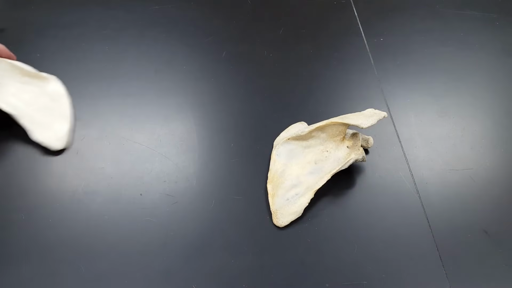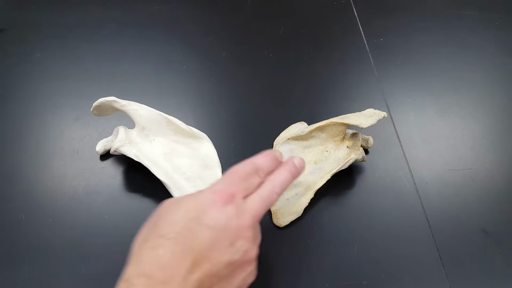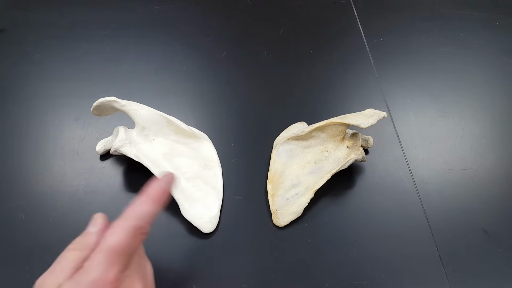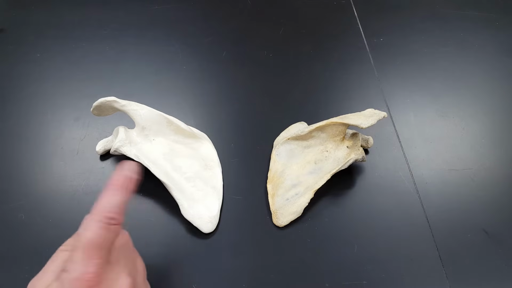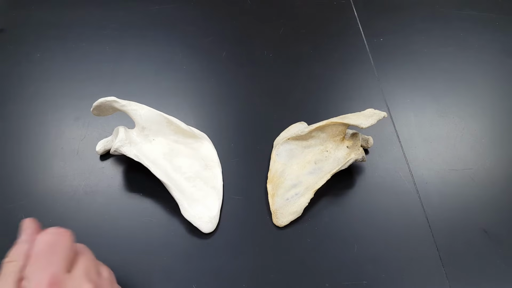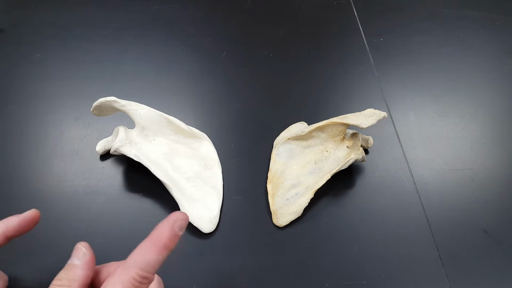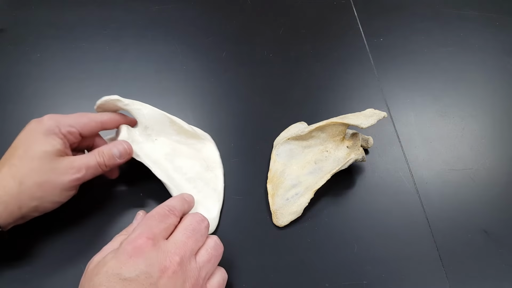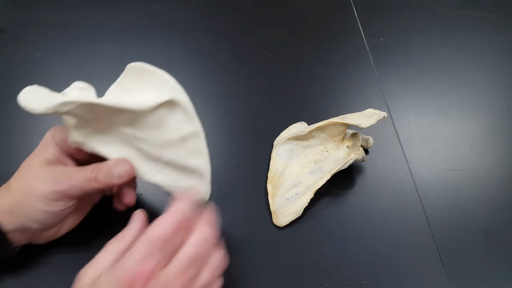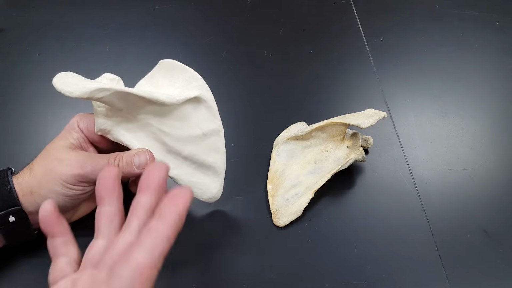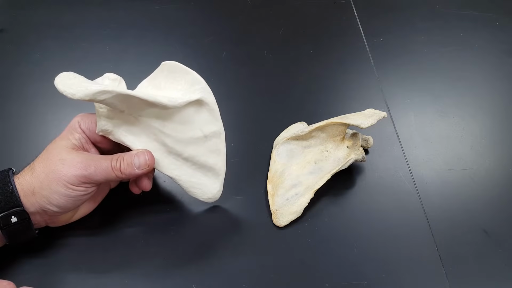Sure, they're mirror images of each other. Here's a right one, here's a left one. But how will I know when I see one? To correctly identify right from left on a bone, you need to know at least 2 sides of it. 3 sides is even better.